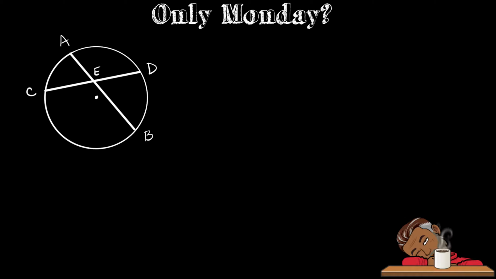Today, what I'd like to do is take a look at what happens when you have two chords intersecting each other. In the last video, we looked at what happens with their angles. So, what are the angles that occur? From here on out, for the next three videos, I'd like to focus primarily on the segments. So, how long each of those pieces are.